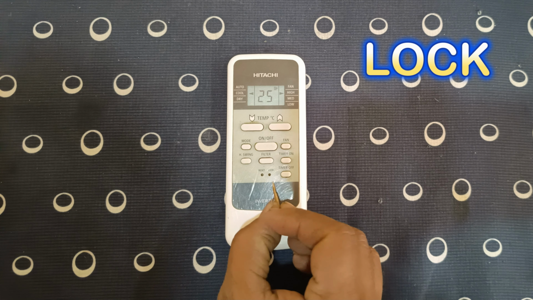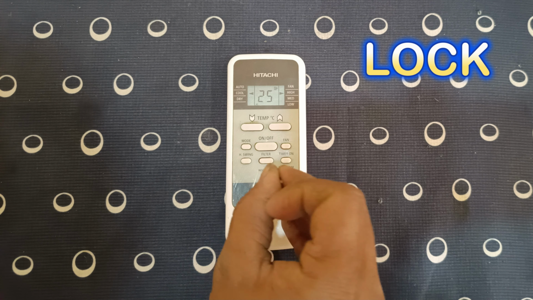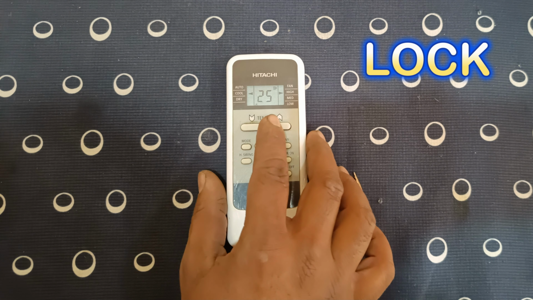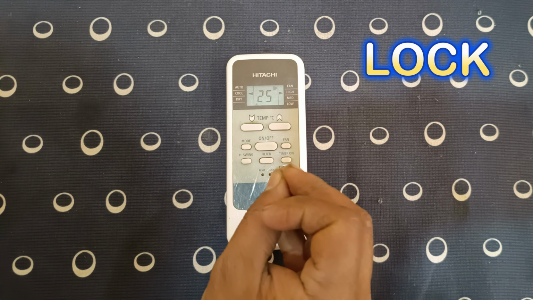The next button is lock. If you want to lock the remote, then press this button with the help of a pin, then the remote of your AC will be locked. And if you want to unlock the remote, then press this button again, the remote will be unlocked.